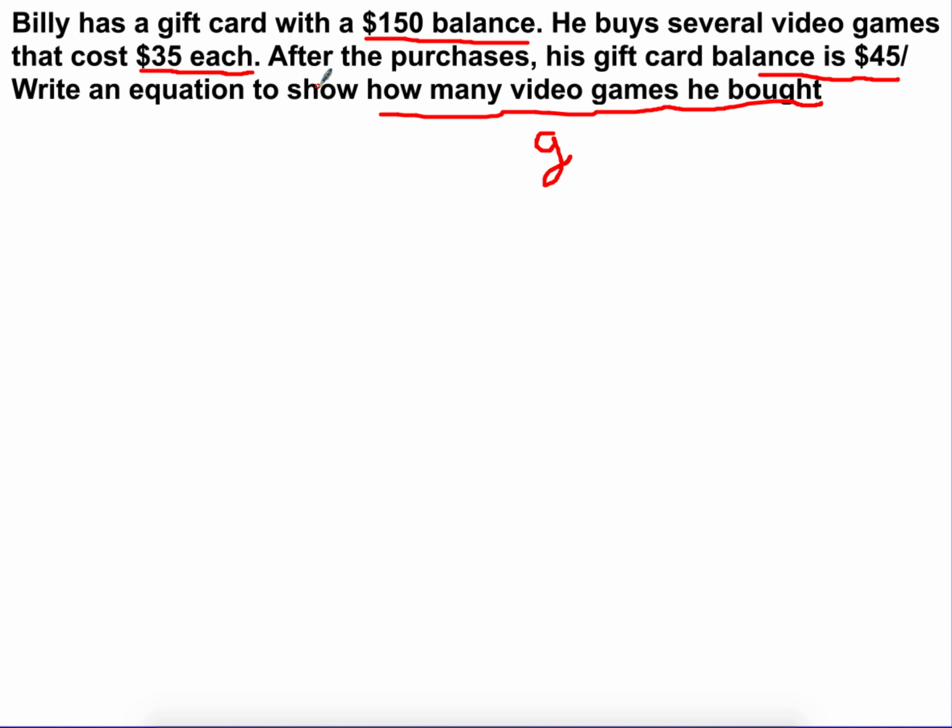Okay, so let's think about it. What we want to do is figure out where is this starting amount? What did he start with? He started off with a total of 150, but is that where he ended up? He ended up with 45 bucks. So his starting balance, this one time that he had starting off on that gift card, was $150. Then what he did is he spent money on buying video games. So if you spend money, we've got to think to ourselves, is that adding money to my gift card, or am I subtracting money from my gift card?